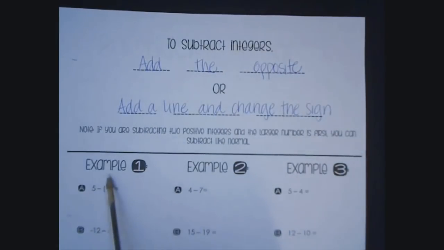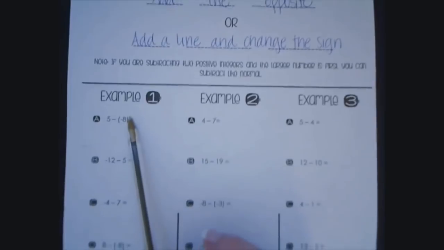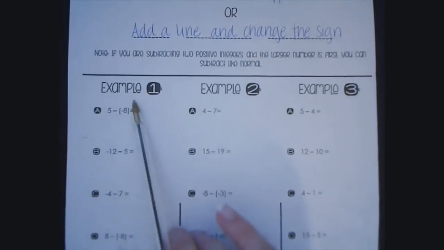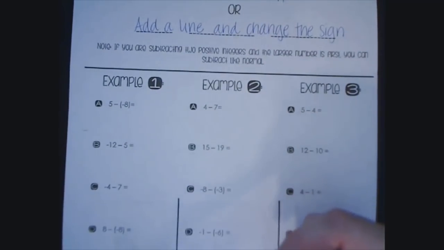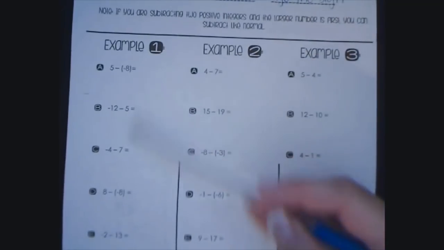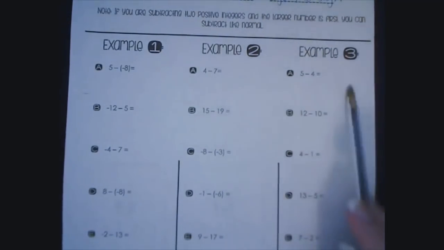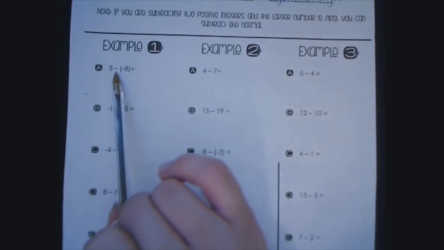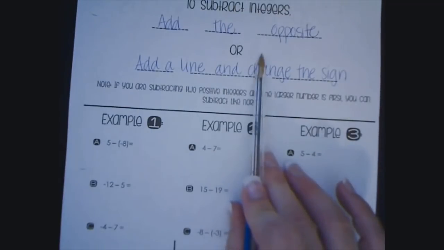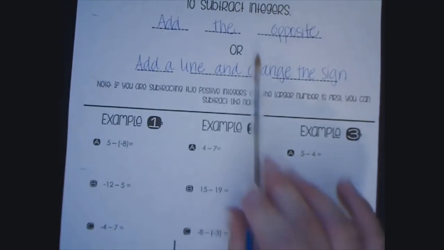So let's go here and look at our examples. Example 1, we're going to go straight down all the way through E, and then we'll move over to example 2's column and example 3. So example 1, 5 minus negative 8. Add the opposite or add a line and change the sign.